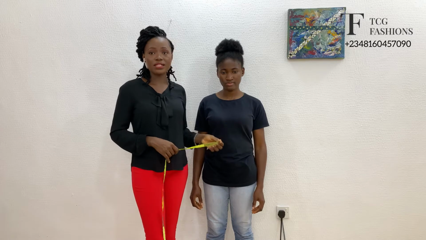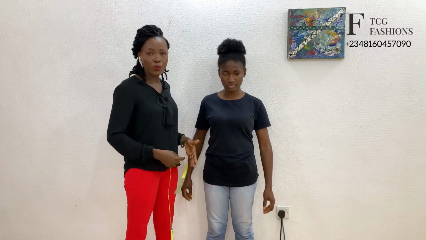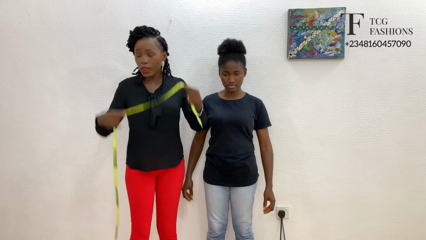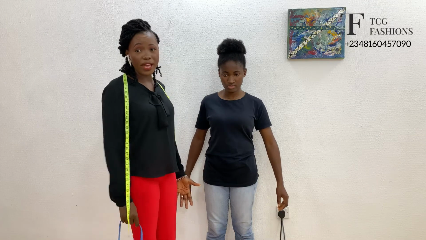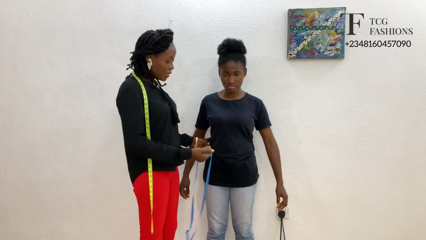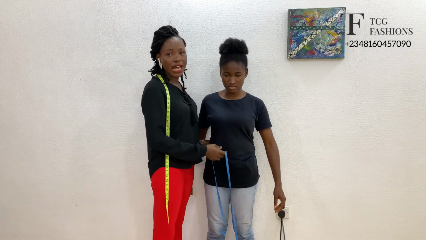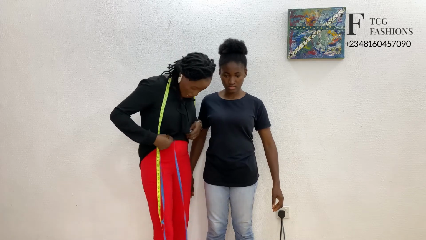Okay, so for the pants class, we are going to be measuring the waist, the hip, and some other parts. So please follow me closely. I would advise you get maybe a ribbon or your bias tape or maybe a tape. Then you locate the waist of the pants. Ask the client, where do you want your pants to start from?